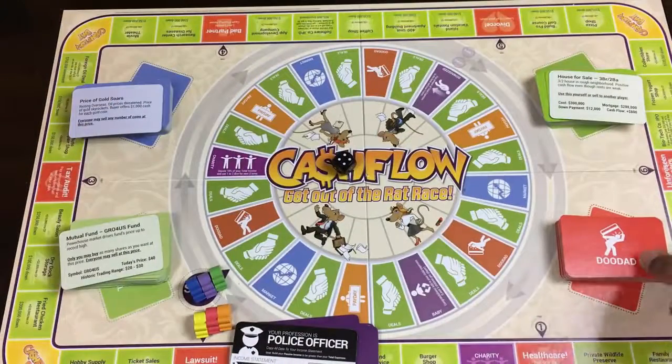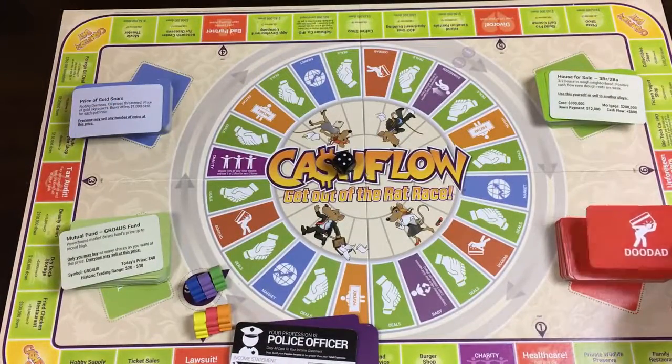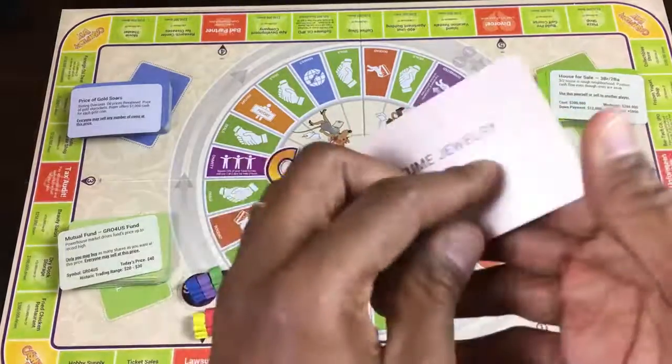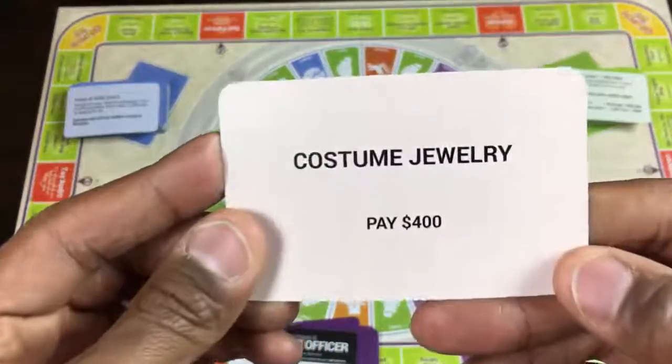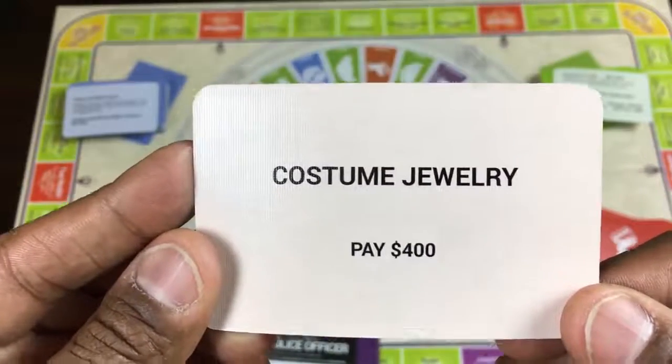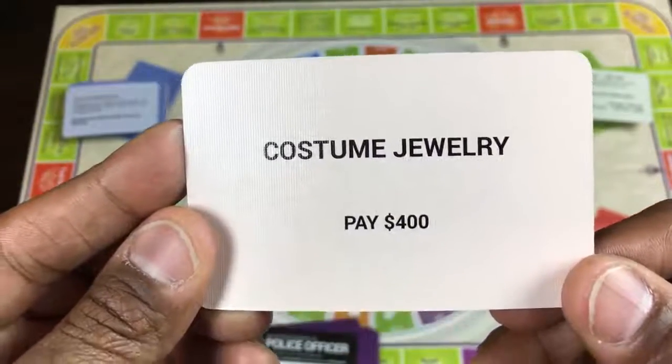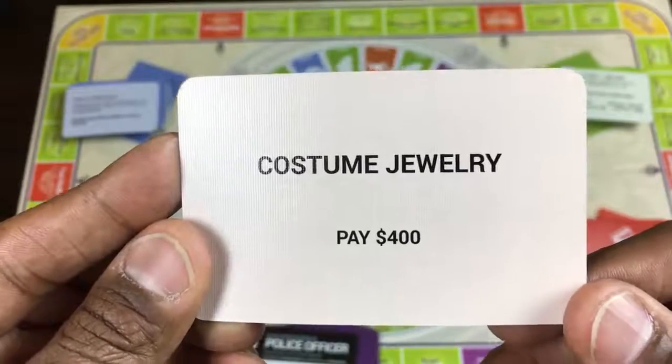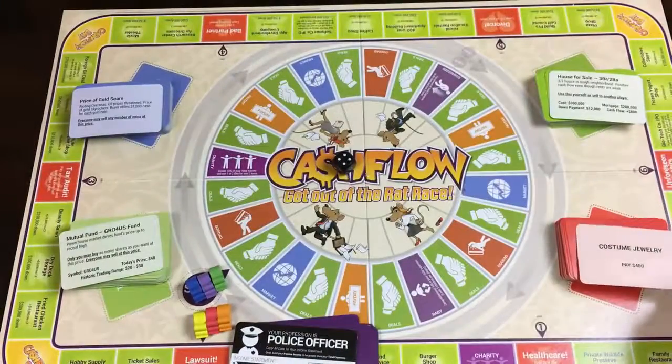And then let's take a look at the doodad before we wrap up what this looks like on the board. Today's doodad is one of my favorites, costume jewelry. That's going to cost $400. So if you were to have this, it would be $400 and you would have yourself a nice new piece of costume jewelry.